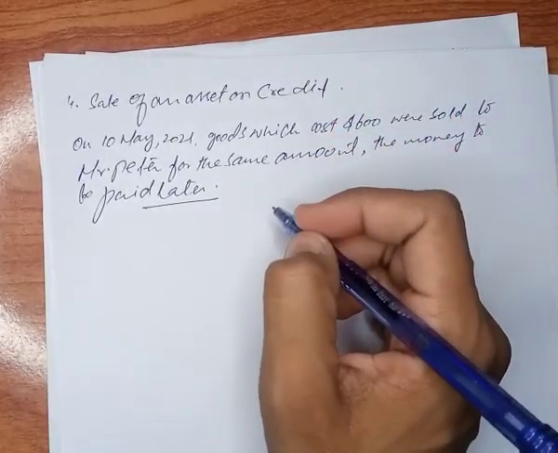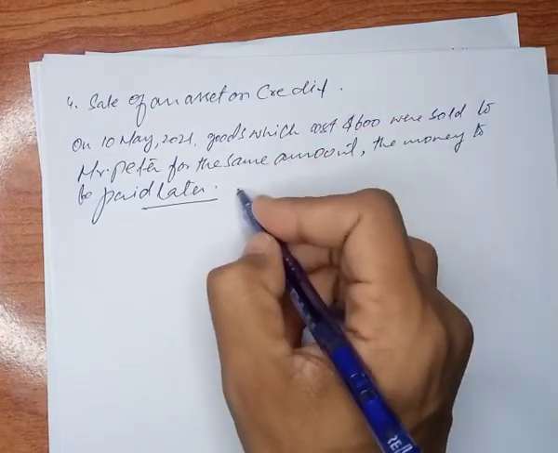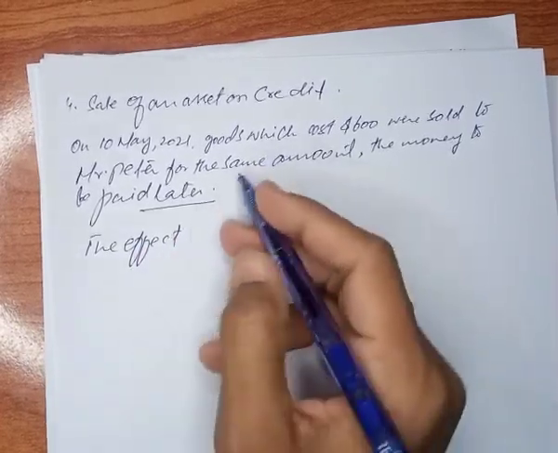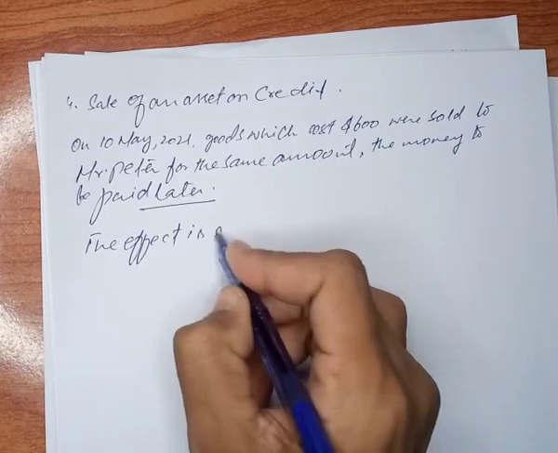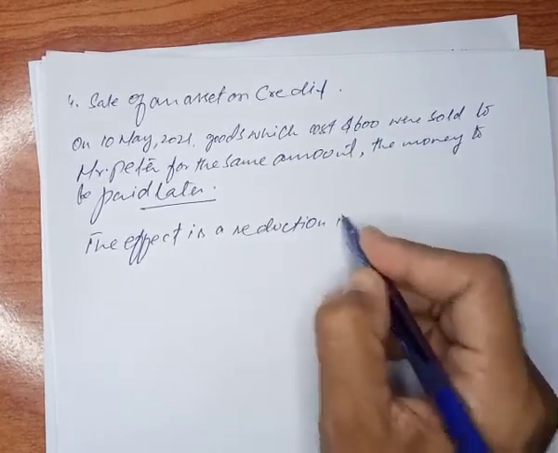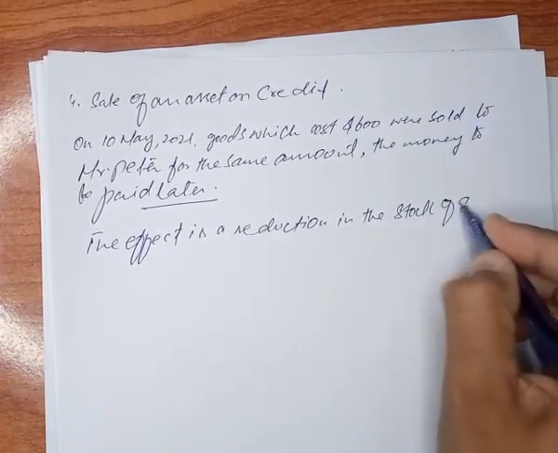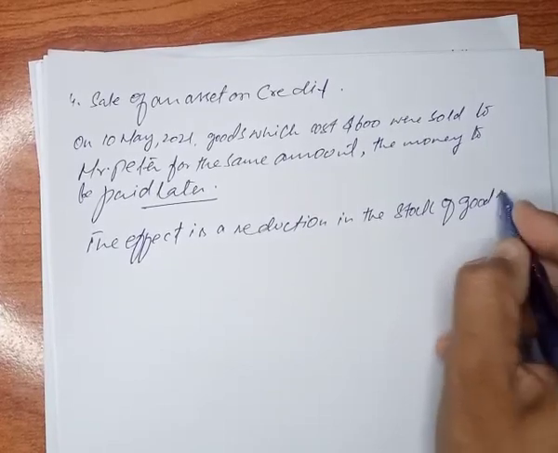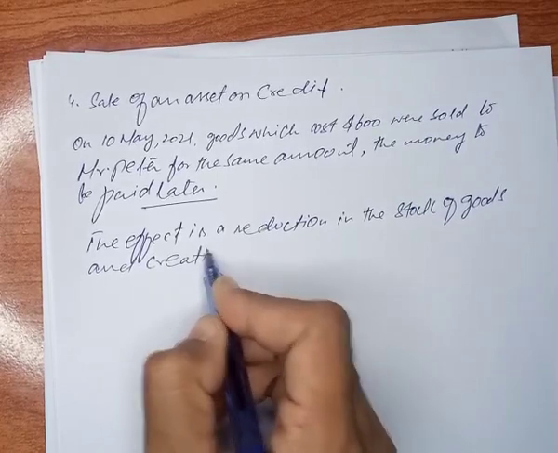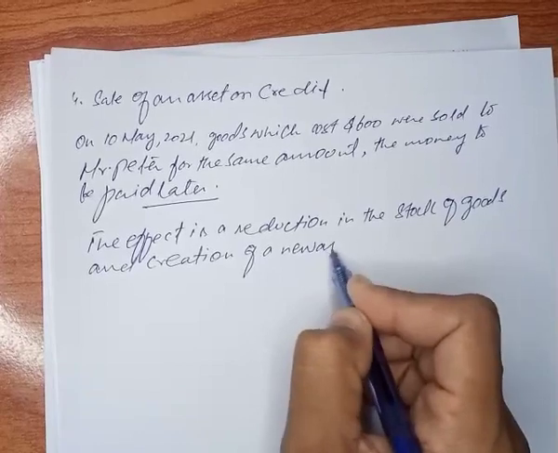Now the effect is a reduction in the stock of goods and creation of a new asset.